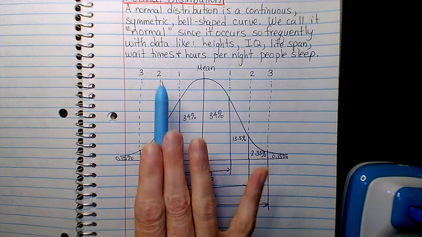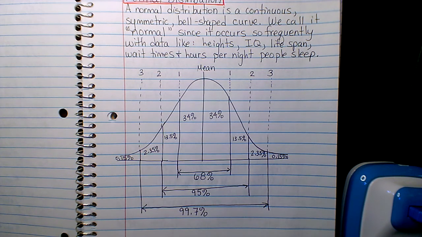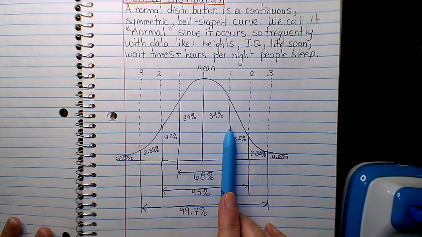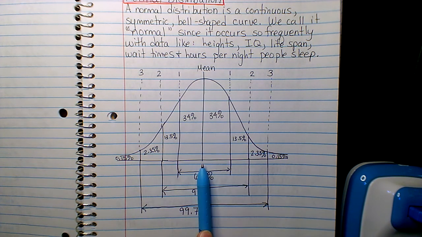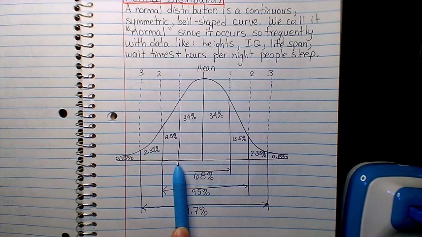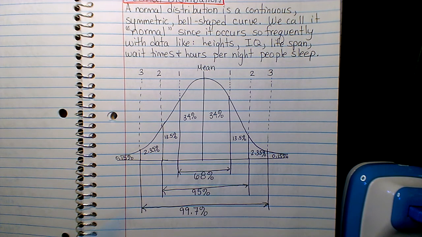What this 1, 2, 3 is telling us is how many standard deviations data is from the mean. In typical or normally distributed data, 34% of the data is 1 standard deviation above the mean. That means whatever the mean happens to be, whatever the standard deviation happens to be, that 1 above and 1 below each make up 34%.